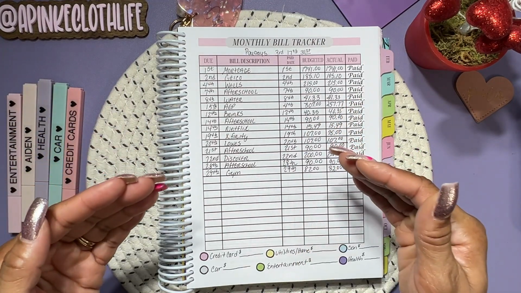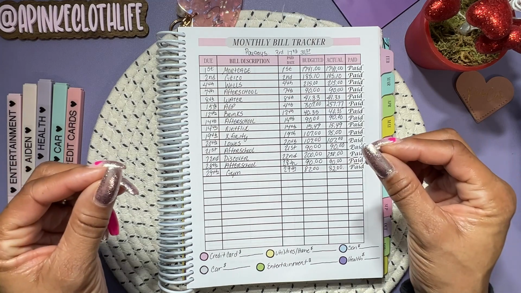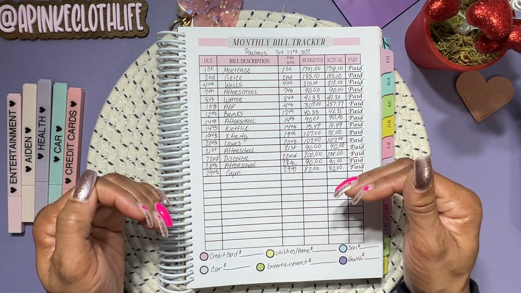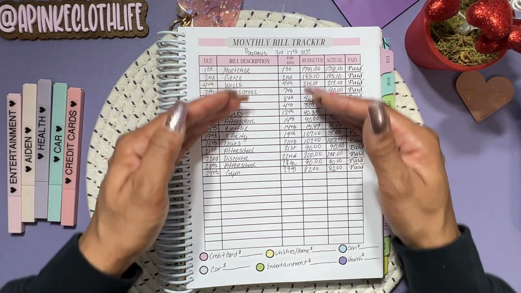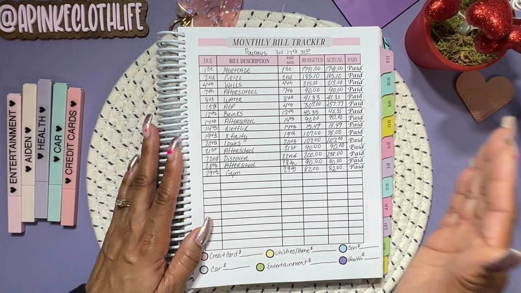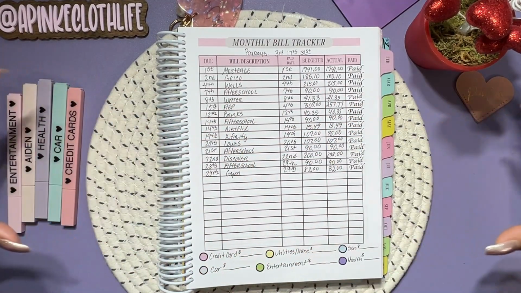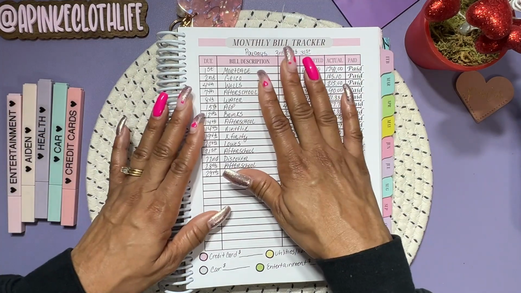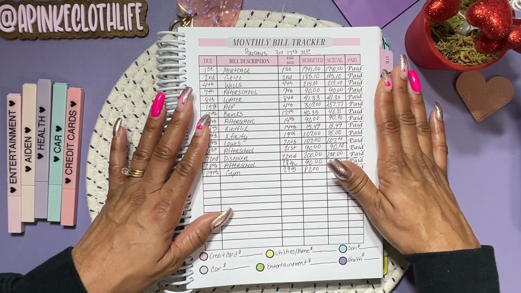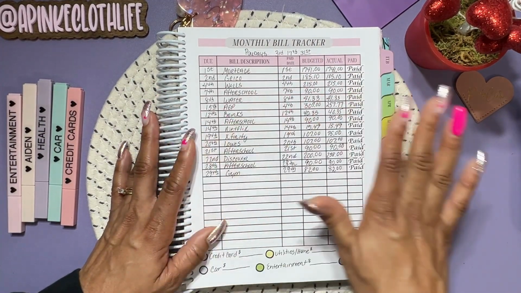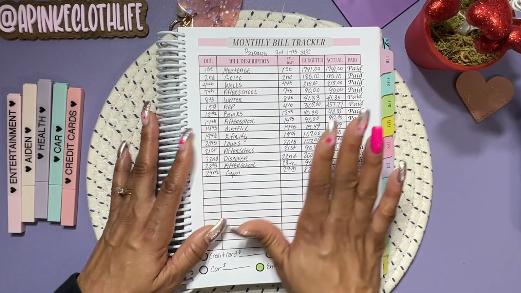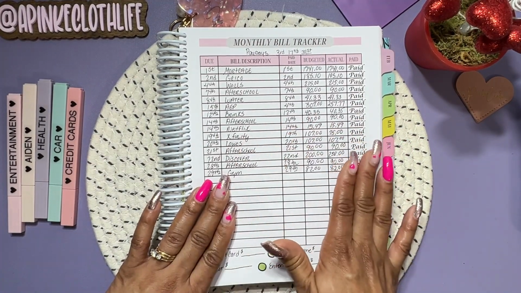Now variable expenses are a bit trickier since they fluctuate, but tracking them helps me plan better for my month and also to plan for the next month. That is why I tell you guys I don't do the yearly bill tracker. I always have a bill tracker in every month of my section, because some of my bills are always changing. They're never the same. So let's go ahead and highlight our bills.